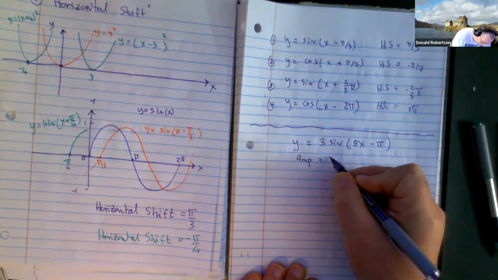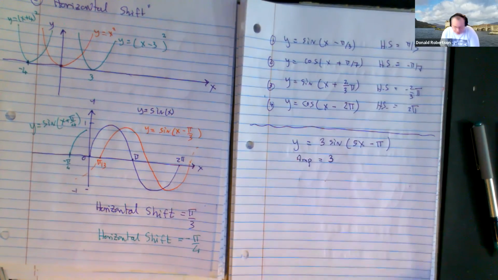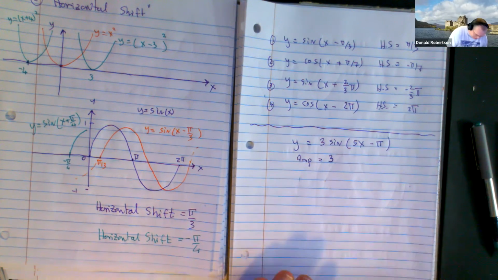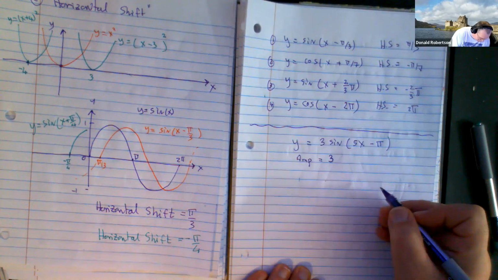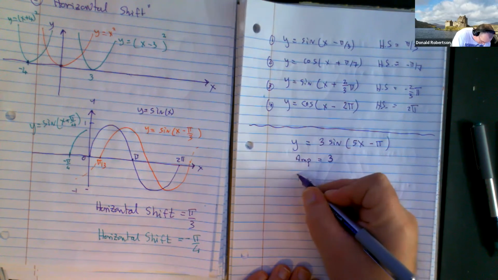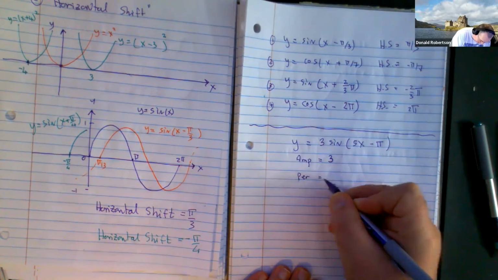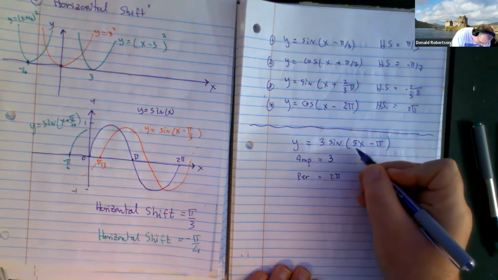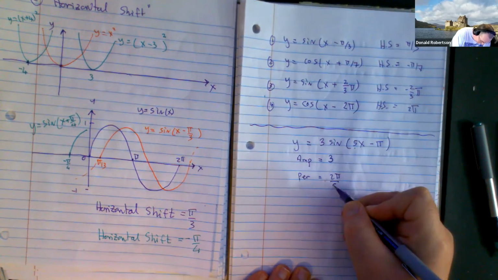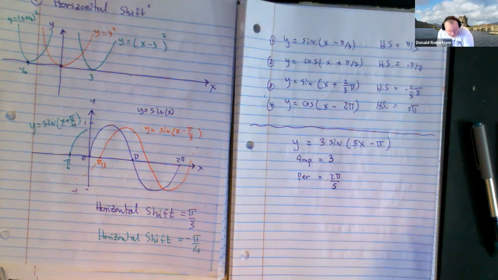The amplitude is always positive. So in this case, it's 3. Great. The period is 2 pi divided by that guy. So in this case, since you cannot simplify it, isn't it just 2/5 pi? Those are pretty easy to do now, aren't they? Once you've done enough, they're pretty simple.